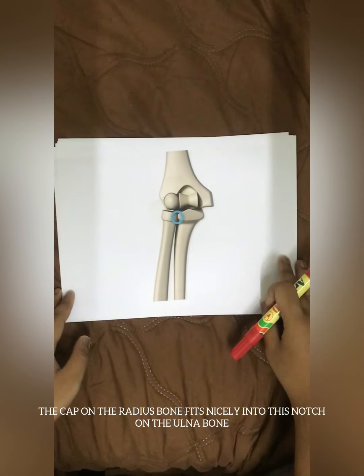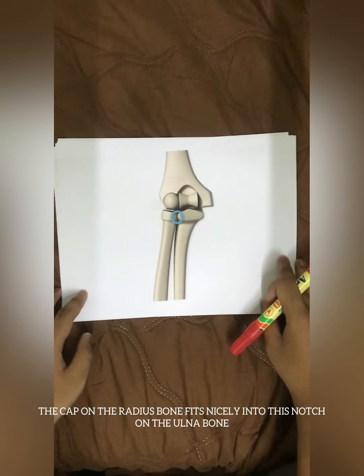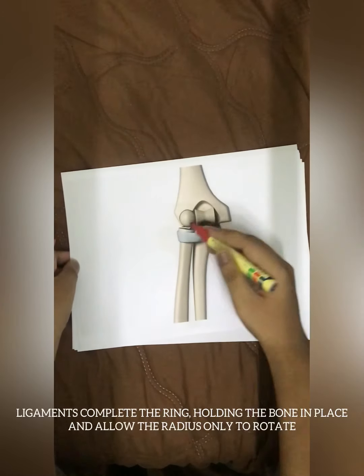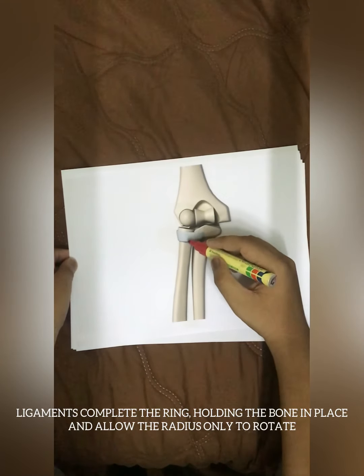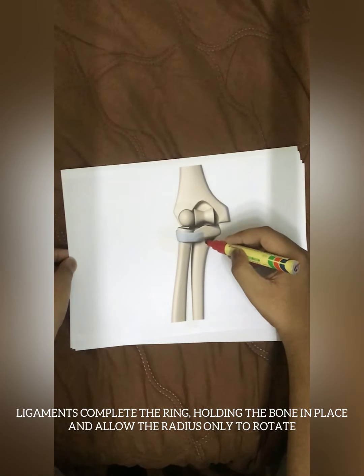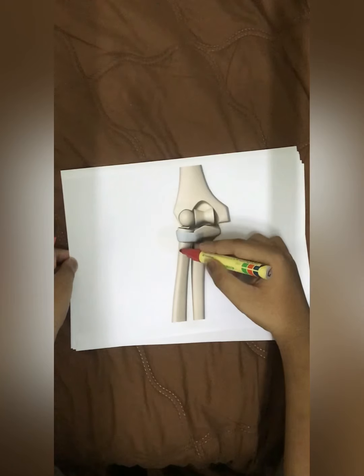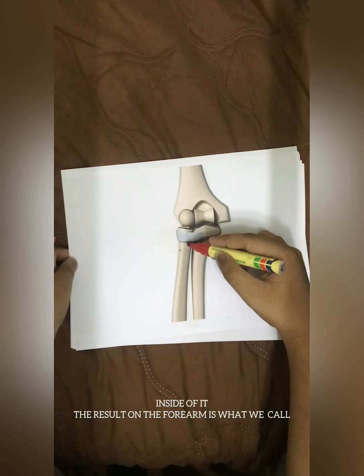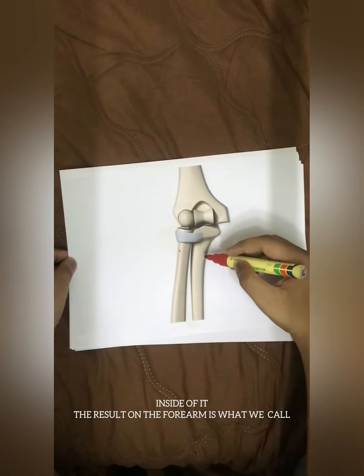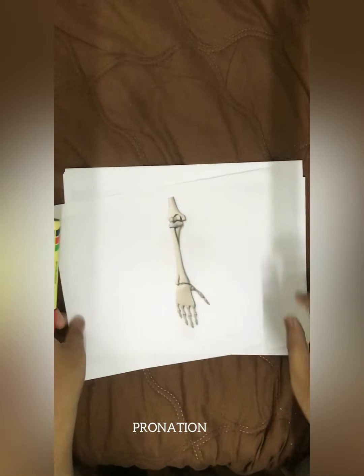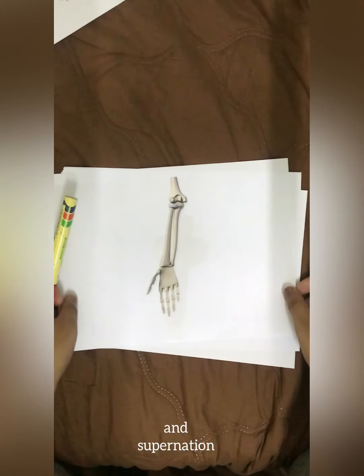The cap on the radius bone fits nicely into this notch on the ulna bone. The ligament completes the ring, holding the bone in place and allowing the radius only to rotate. The result on the forearm is what we call pronation and supination.